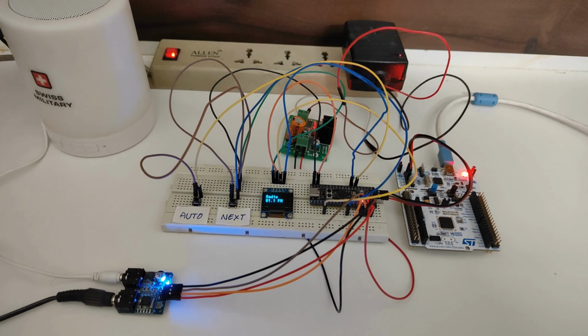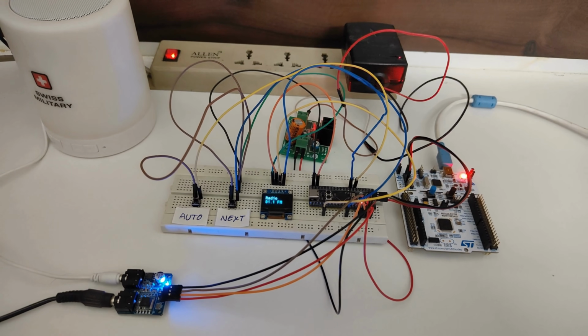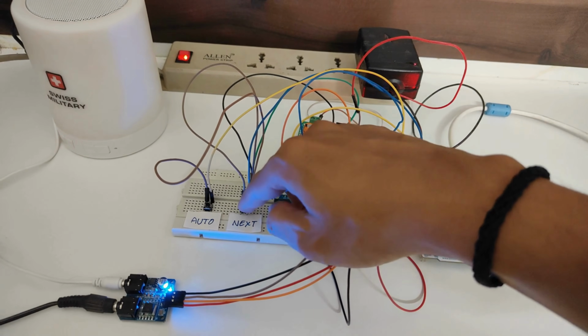Superb. Our FM radio is working. It's currently playing 91.1 FM. Pressing the next button changes the station.